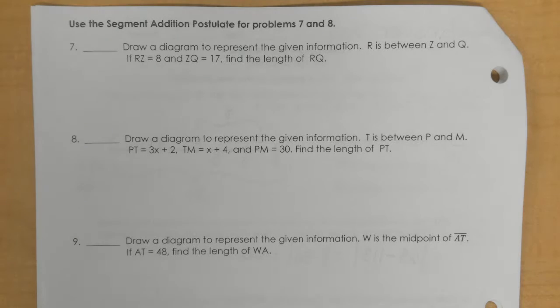Okay, for number 7 on the Unit 1 review, actually all the way to 10, you have to draw a diagram to represent the given information. So not only do you need to draw it, you need to make sure it's labeled correctly.